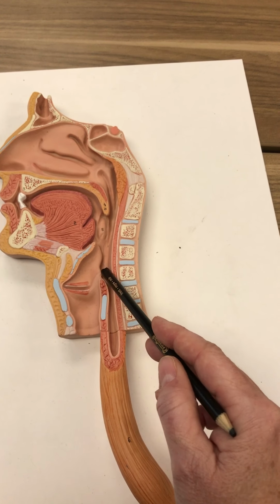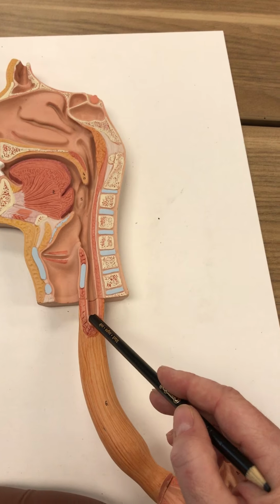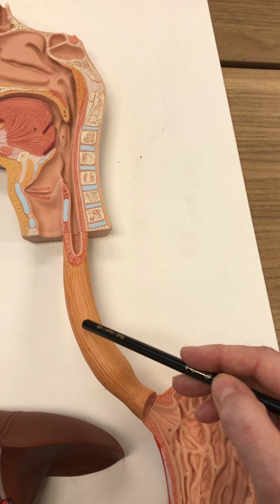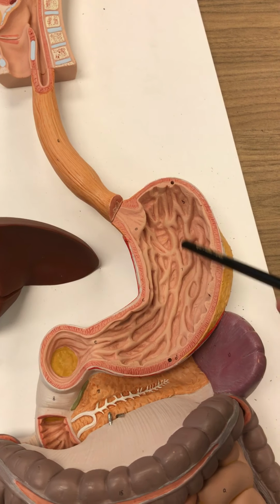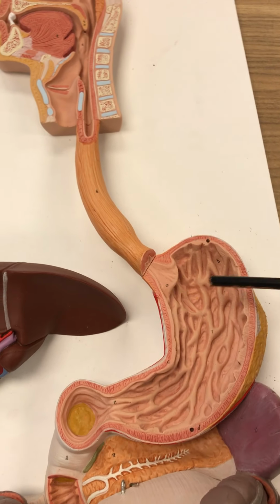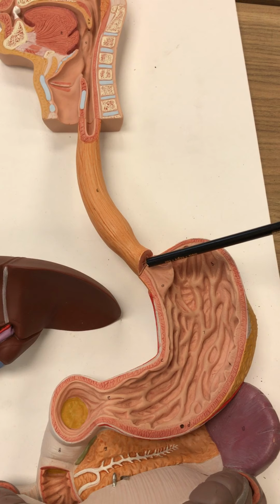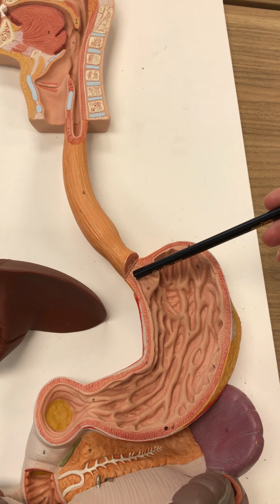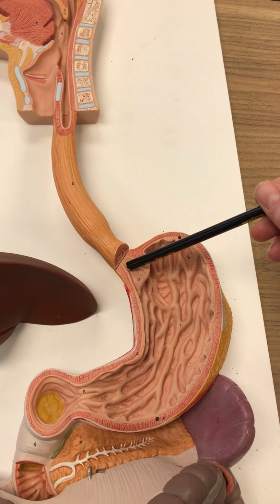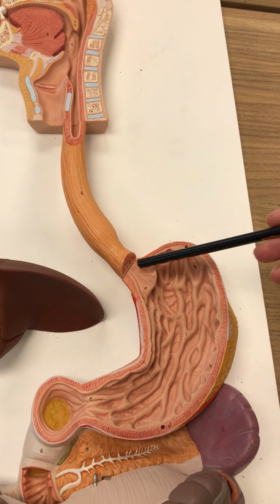So where we want our food to go is right down here, and this is going through our esophagus all the way down to the stomach. You can see the stomach here. And so some interesting things here. There is a sphincter that is located connecting the esophagus to the stomach, and this would be the area of the gastroesophageal sphincter. Okay, that's what we see there.